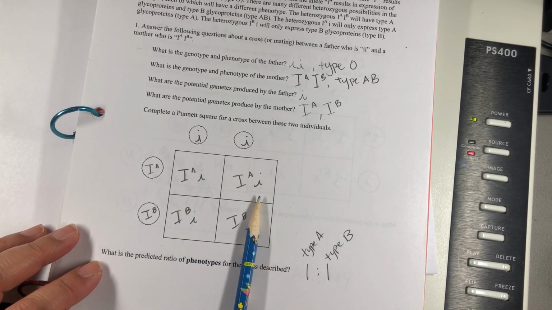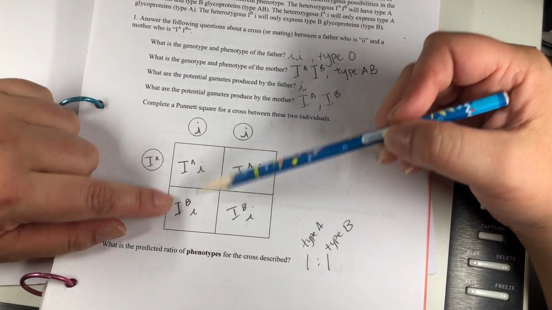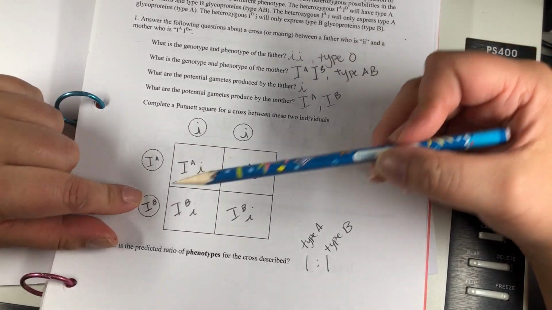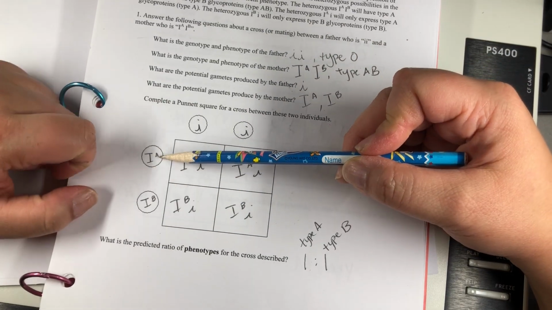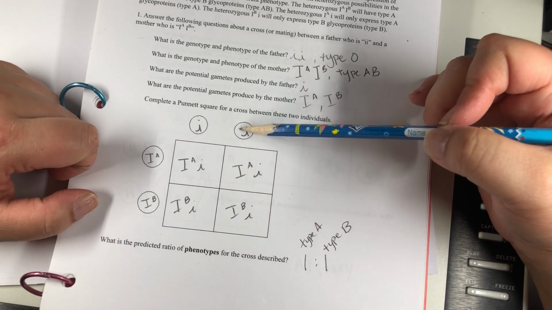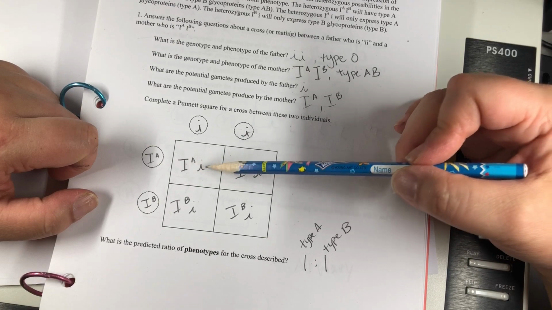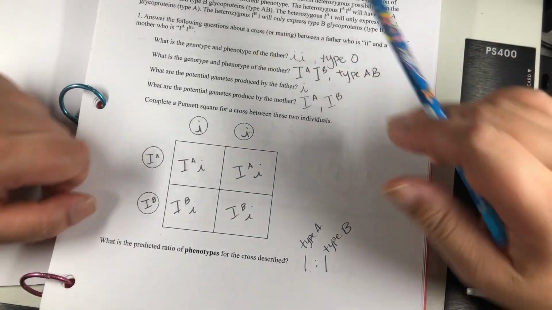They're either going to be type A or type B, okay? Do you see how the A and the B are dominant and they're codominant? So if a person has A and B, they're going to be type AB. The only time someone's going to have type O blood is if they have double of these, because if someone's a heterozygote like this, they're going to have type A blood, and this person's going to have type B blood.